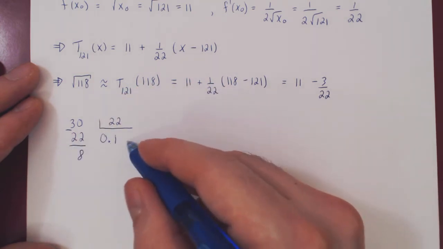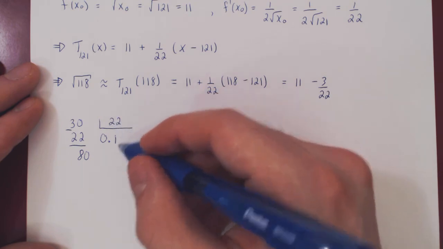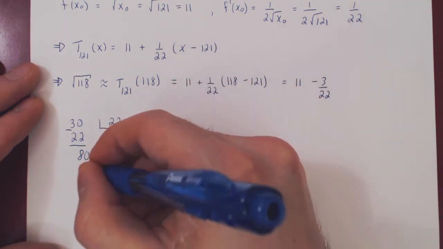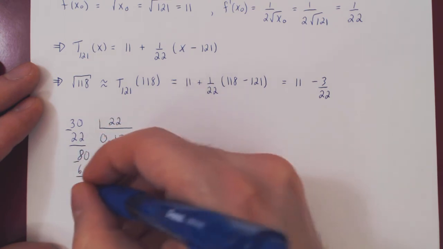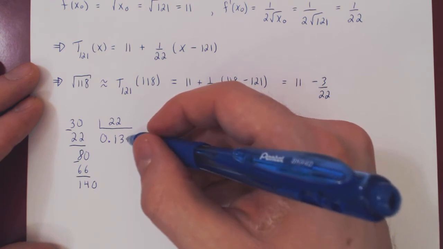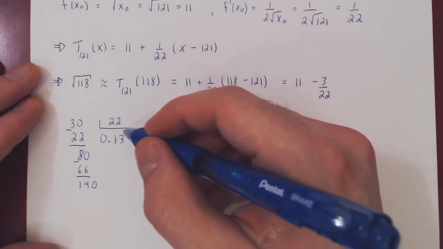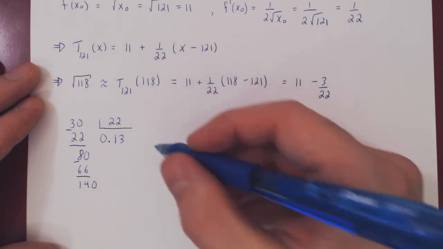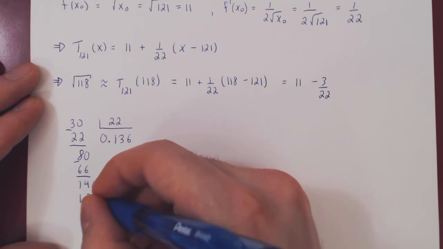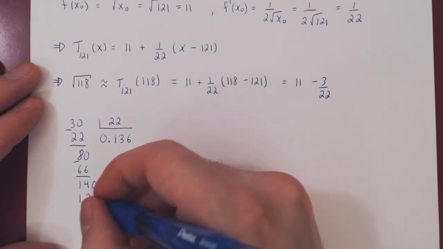Since we move to the next decimal place, we have to multiply by 10. We can fit 22 into 80 only 3 times, so 66. We subtract, we're left with 14, times 10. Now, if we do 6 times 22, 6 times 20 is 120, 6 times 2 is 12, which gives us 132. And that's the closest we can get to 140 without going over.